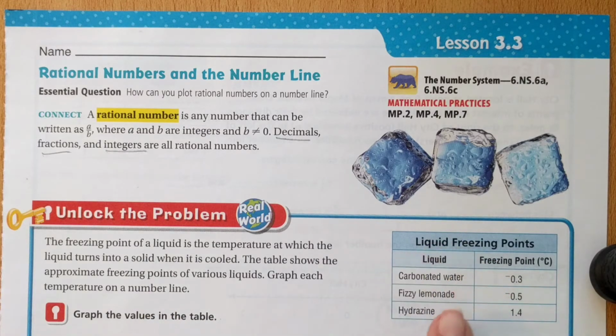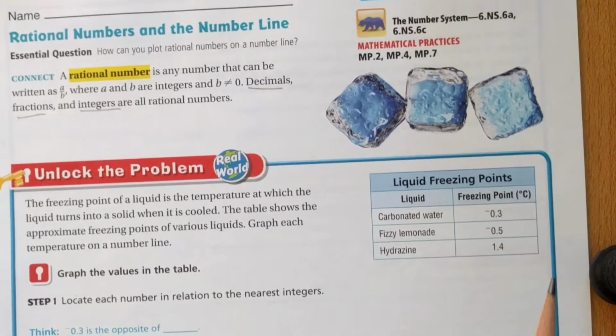So here is our information. These are the liquids and these are their freezing points. Carbonated water freezes at -3/10. Fizzy lemonade freezes at -5/10. And hydrazine freezes at 1.4 degrees. That's positive. Notice there's no plus sign in front. If there's nothing, you assume it's positive. Now we need to graph them. All right, here we go.